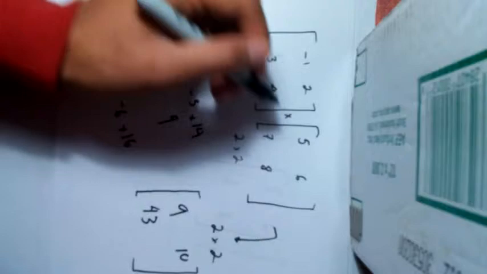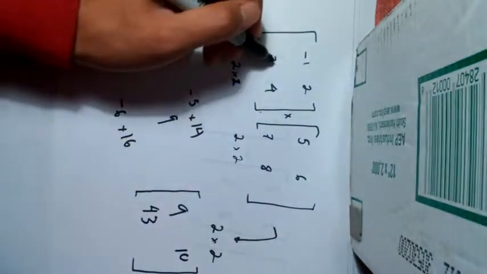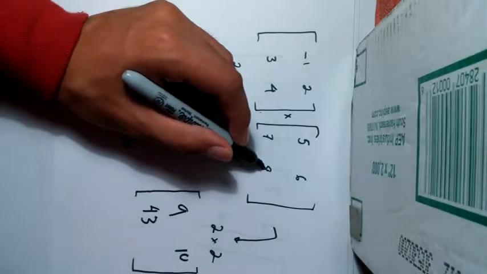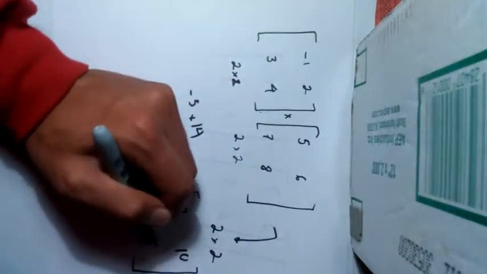Multiply 3 and 6 and 4 and 8. So 3 and 6 is 18. 4 and 8 is 32, and we get 50.